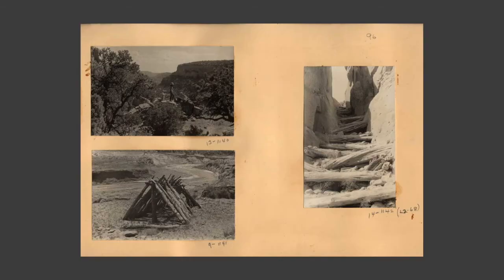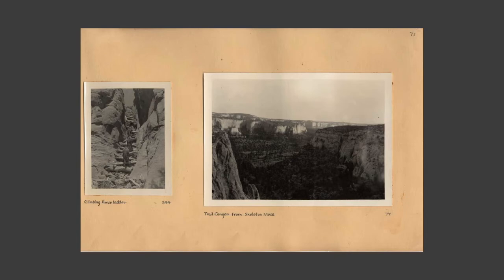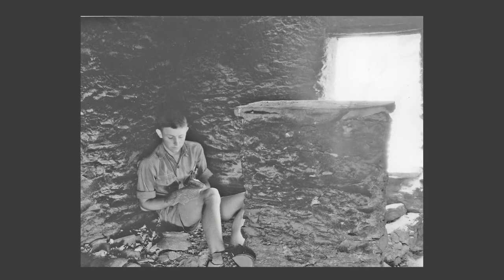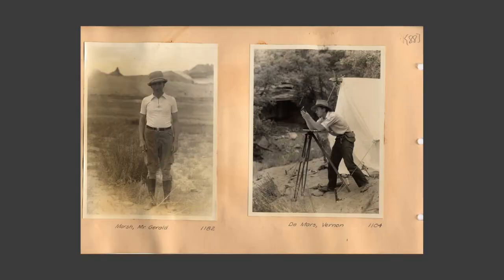These are horse ladders that were constructed so that points could be accessible by mules going up to these really high areas. Trail Canyon from Skeleton Mesa. Here's another climbing the horse ladder. And this guy looks like about 12 years old.